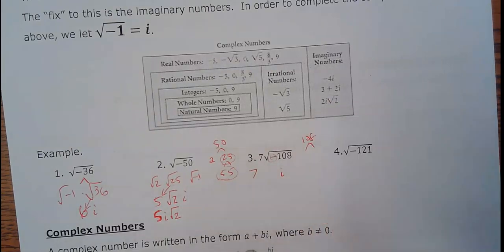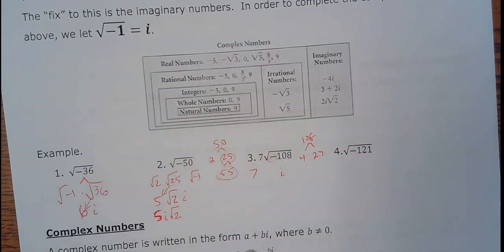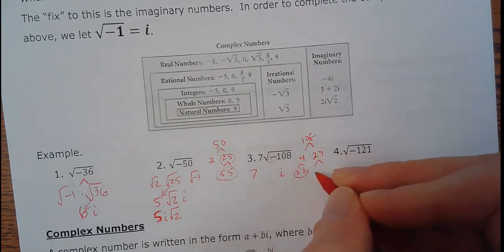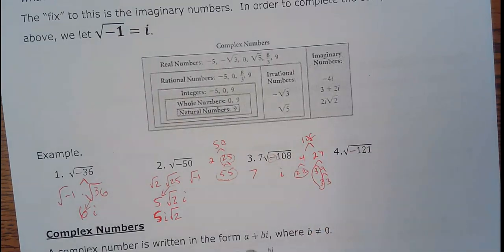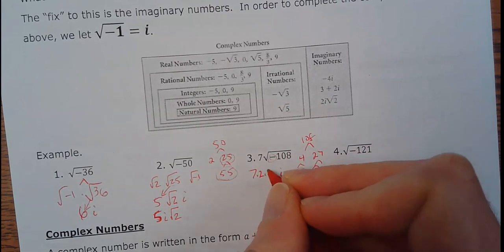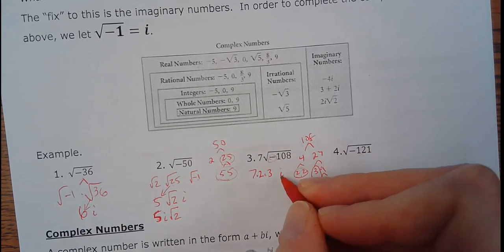So 108, a lot of different ways you can do it. I did 4 and 27. And then 4 would be 2 times 2. There's a pair. And then 27 is 3 times 9, 3, 3. So there's a pair. So I have a pair of 2s, pull a 2 out. Pair of 3s, pull a 3 out. And then what's left, I still got a 3 I never used. So that's still under the radical.